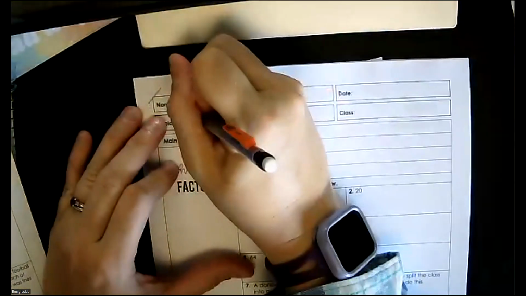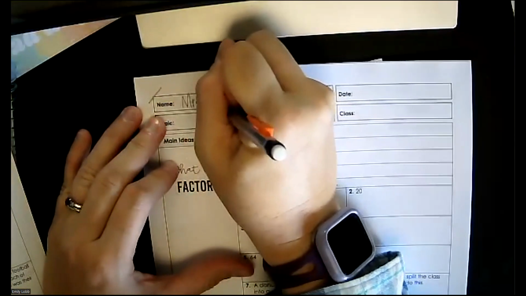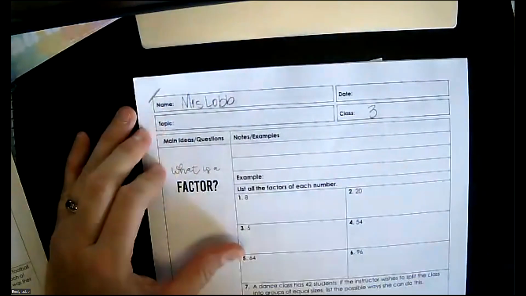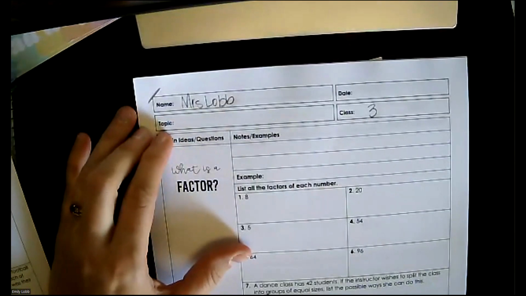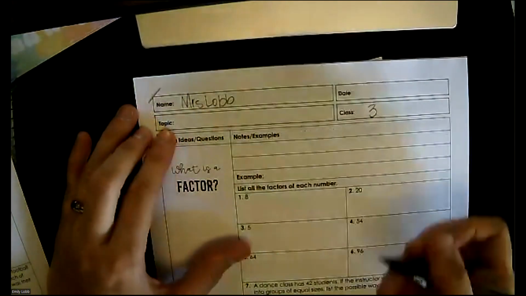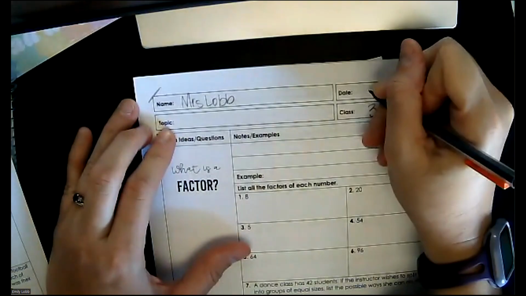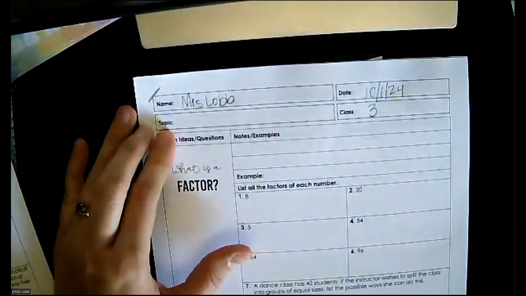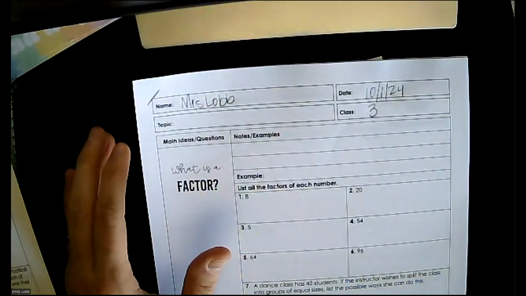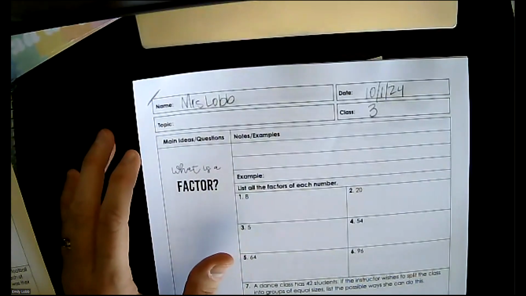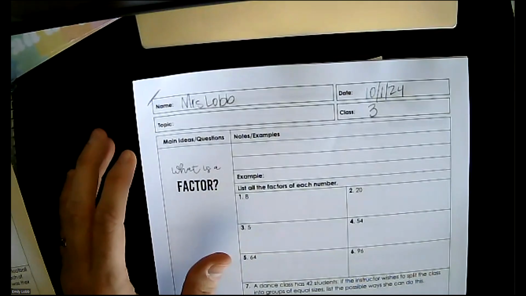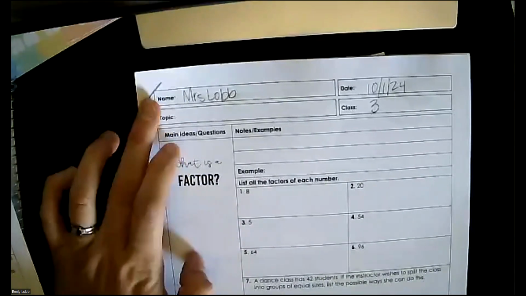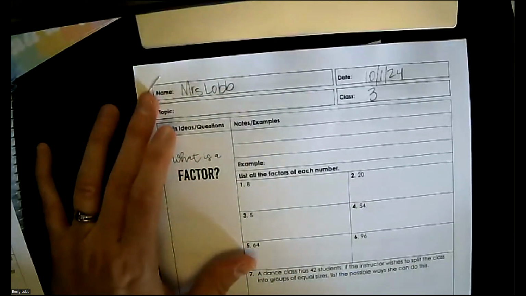It's always a good idea to put the hour in case you misplace your packet. You don't really need to worry about the topic, but today's date is 10/1/24. The reason we put that is so you can look in your Google Classroom and see when we started this, so you don't have to look through all of the videos. You can just go back to when we started it to get an idea in case you're missing some things, right?